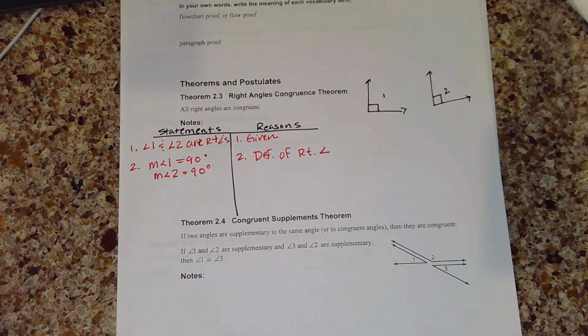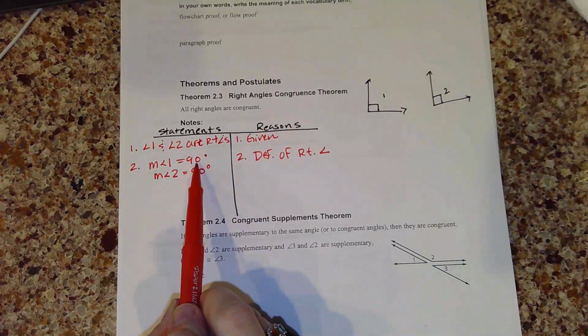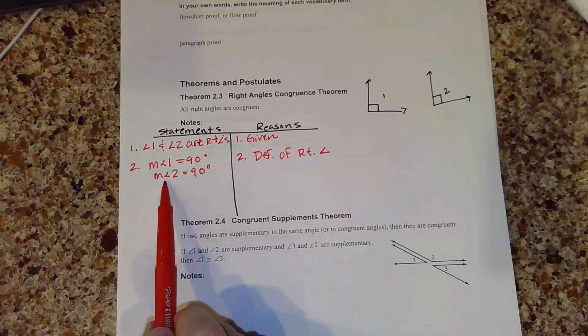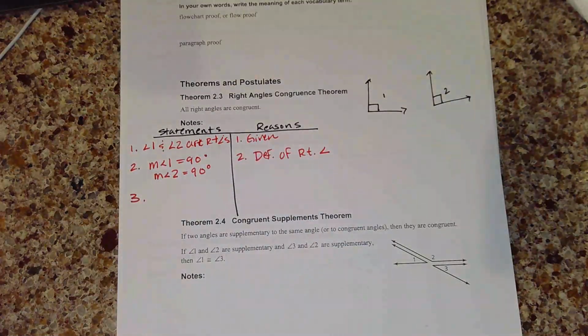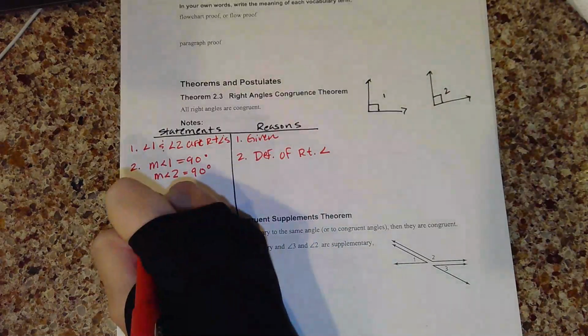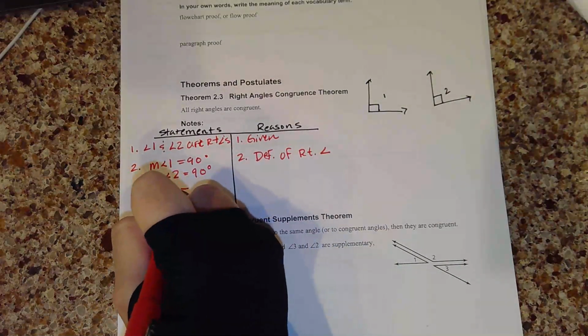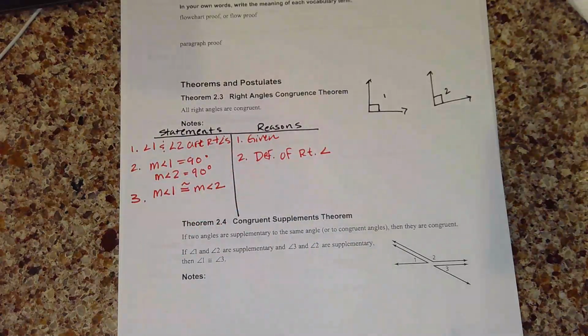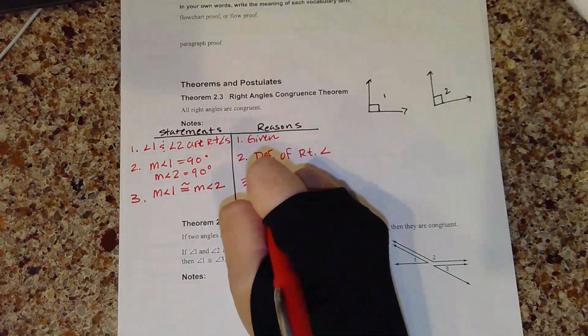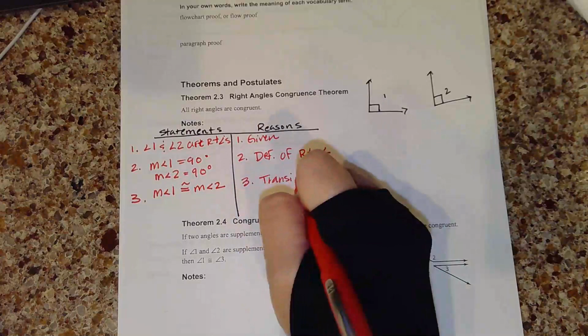What I know is that if angle 1 equals 90 degrees, and 90 degrees equals angle 2, since both of those things are equal to the same value, I can say the measure of angle 1 is equal to the measure of angle 2. And how do I know that? Well, that's the transitive property. Remember, when two things are equal to the same thing, they have to be equal to each other. So transitive property.